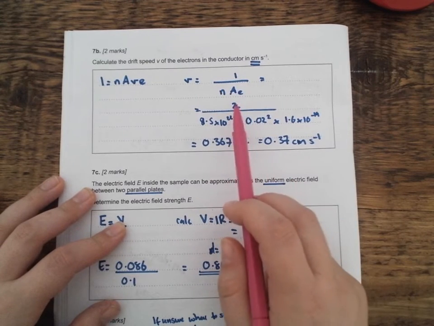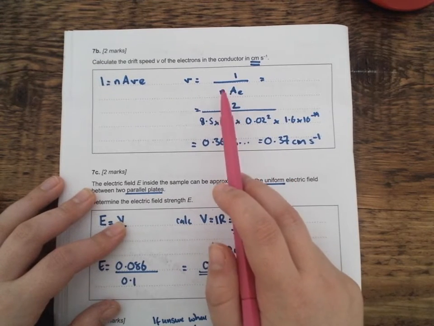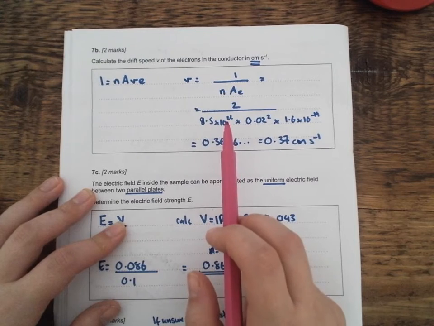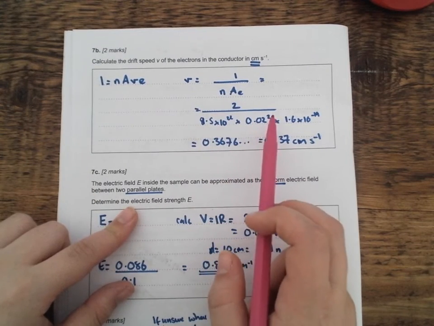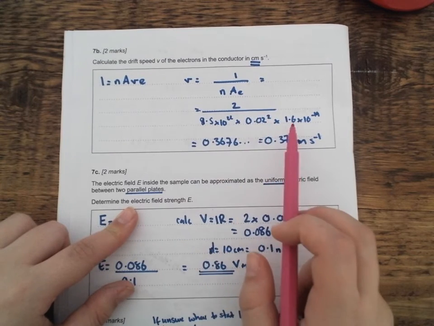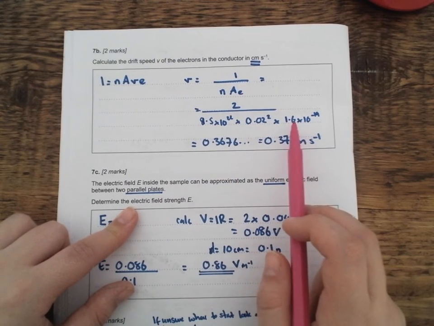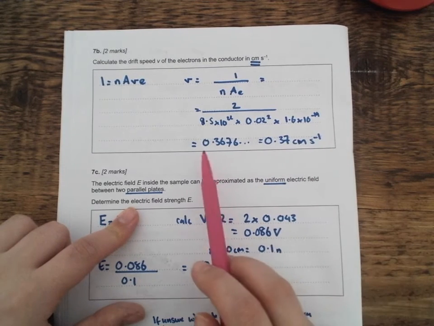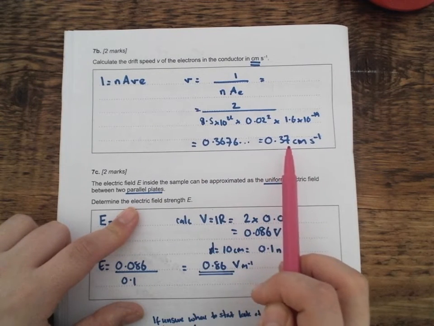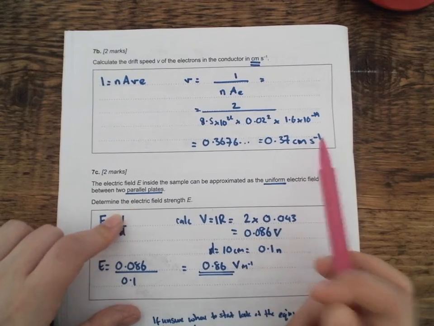If I resolve for v, I've got I divided by nAe. In this case, my current was 2. My n is my electron density, so I just had to get that from the previous data on the other page. Area is just 0.2 squared. I don't have to worry because it's in centimetres. And then e is my electric charge, so charge of the electron, 1.6 times 10 to the minus 19, which again gives me 0.37 centimetres per second.